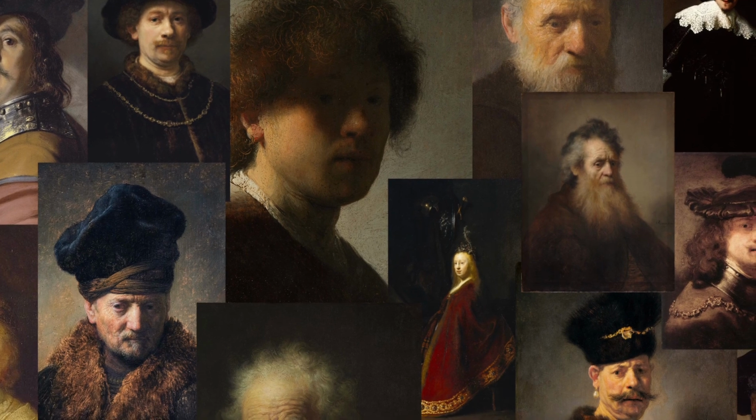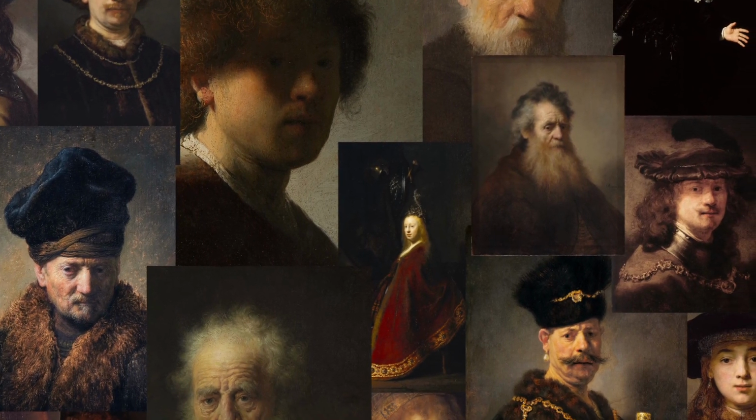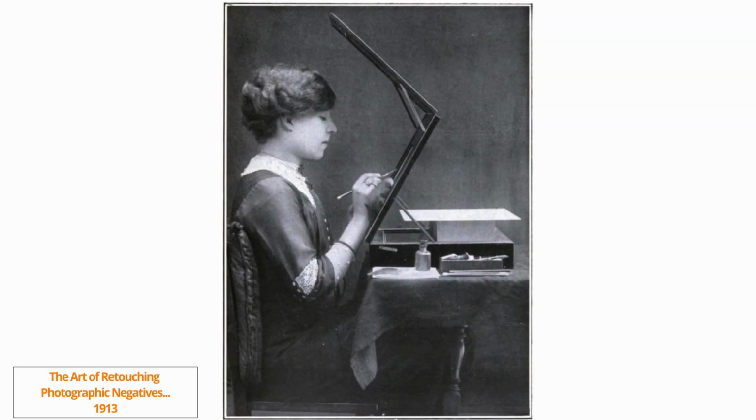With improvements to lenses and emulsions, the tiny details that were desirable in landscapes and still lifes also became apparent in portraits. These details weren't found in the painted portraits people were familiar with. So early retouchers used pencils and knives to shape raw photographs into presentable products.